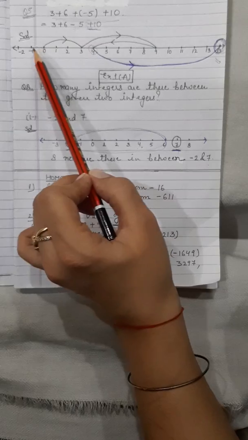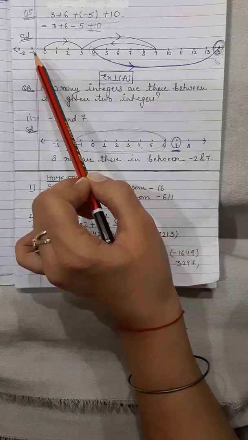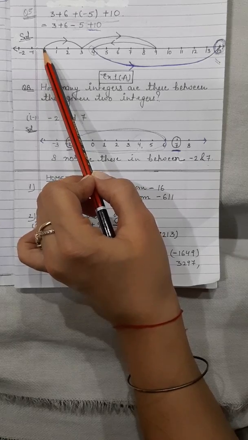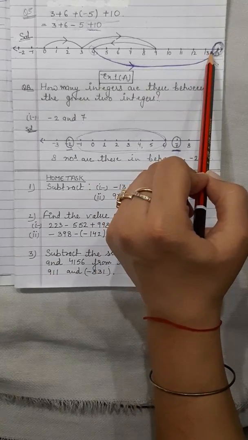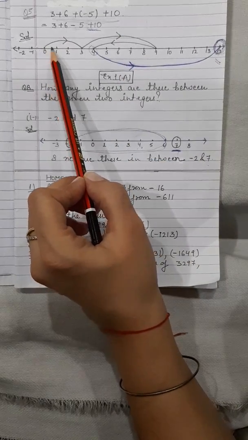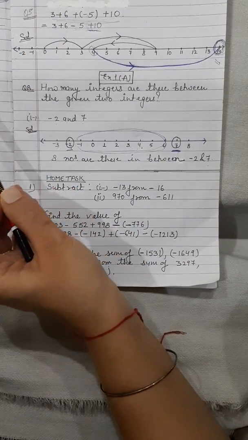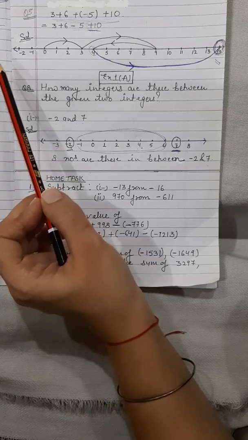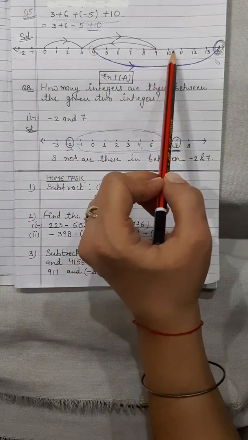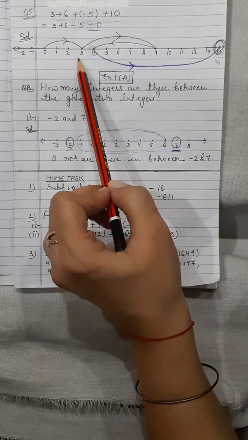So first you have to represent a number line. You know that 0 is the origin, and from 0 on the right hand side positive natural numbers will come, and on the left hand side negative numbers will come. Clear? Here the distance between every two numbers should be the same.